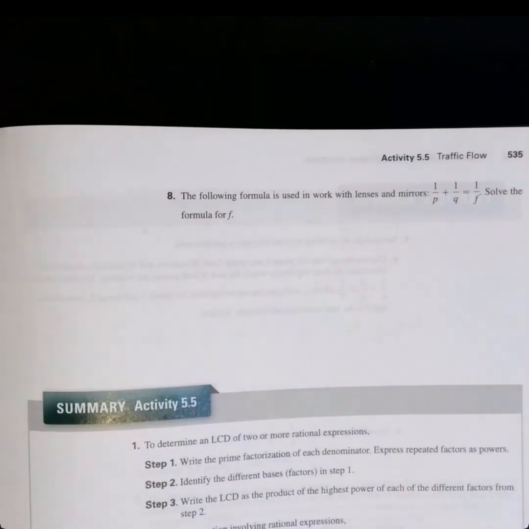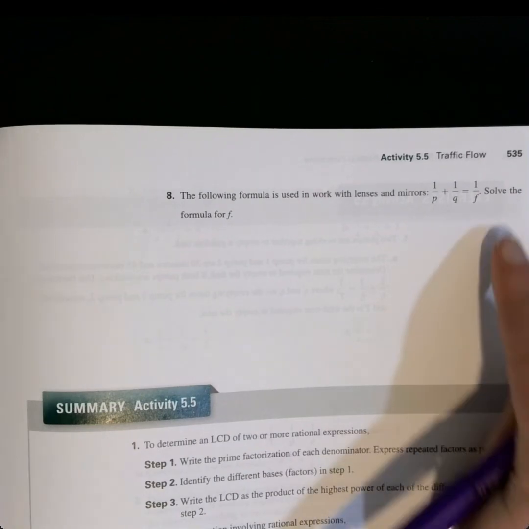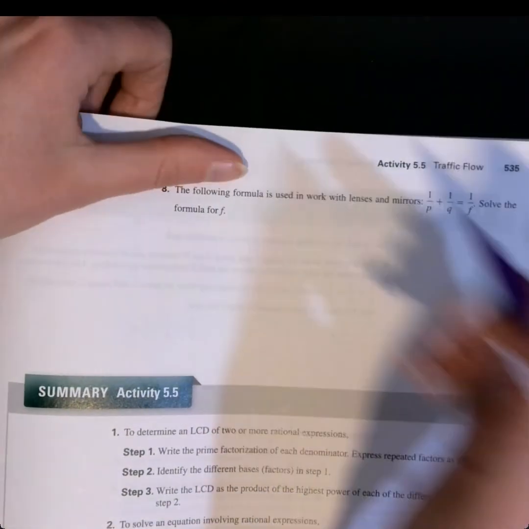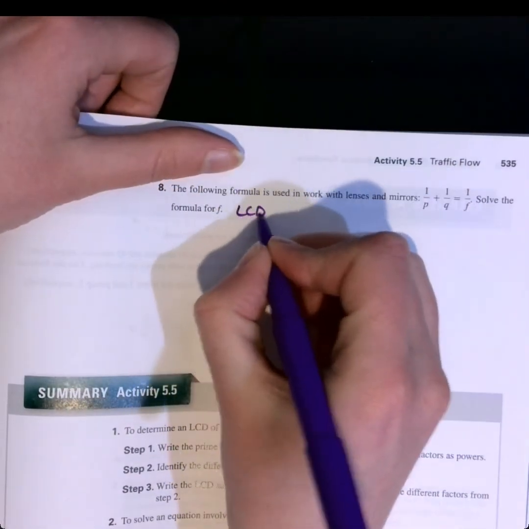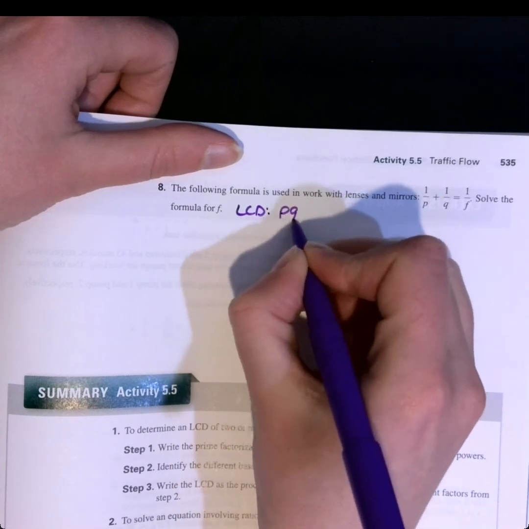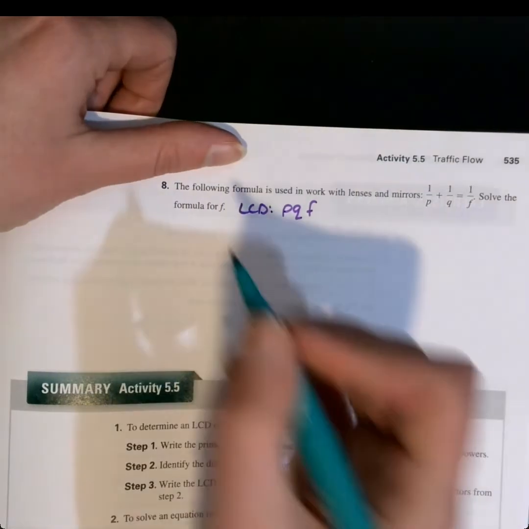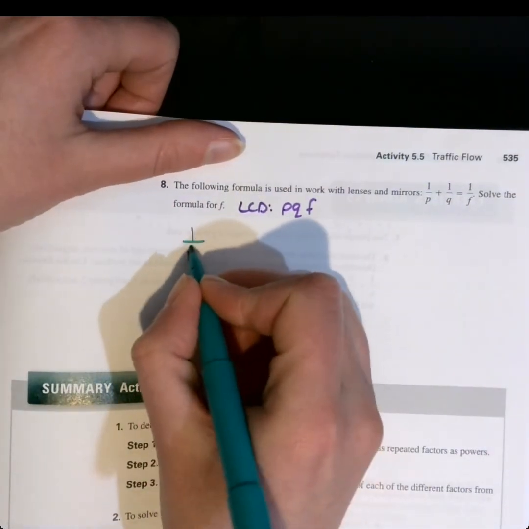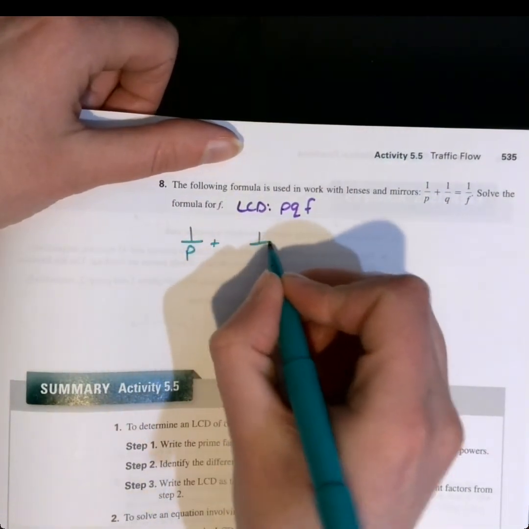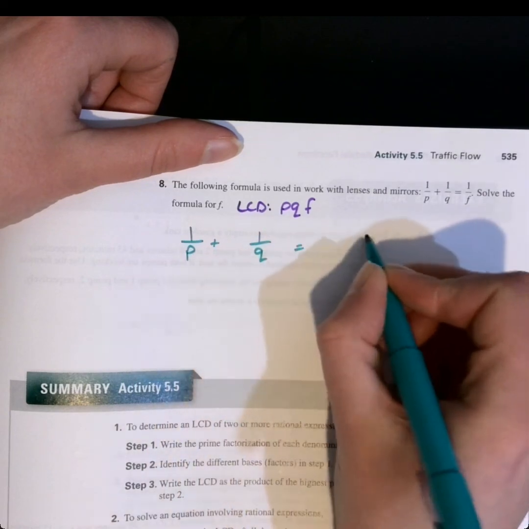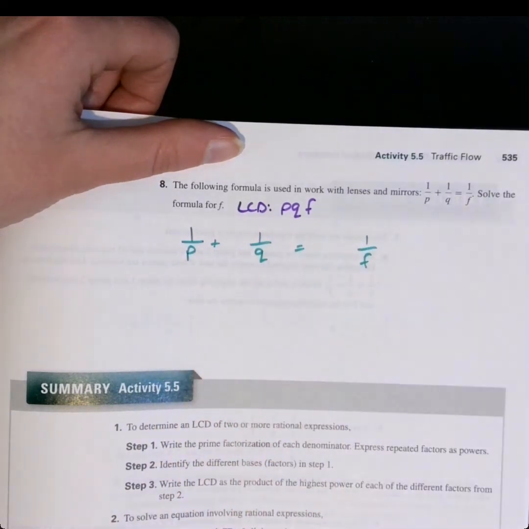And we're gonna solve for F. That's where capital T was. We want to get it by itself. So the common denominator here, since those are all different pieces, we're gonna need a P, we're gonna need a Q, and we're gonna need an F. If they had anything in common, then I could have some overlap, but no overlap. So 1 over P plus 1 over Q equals 1 over F. And I need to multiply everything by PQF.